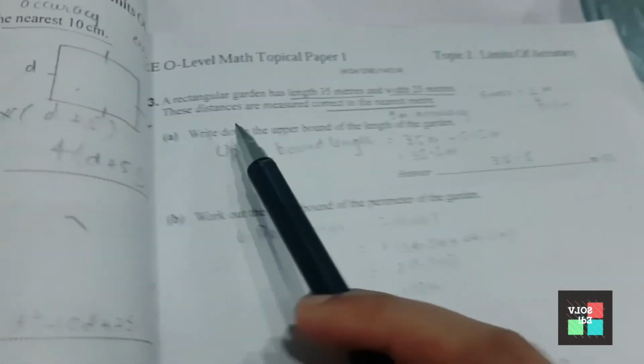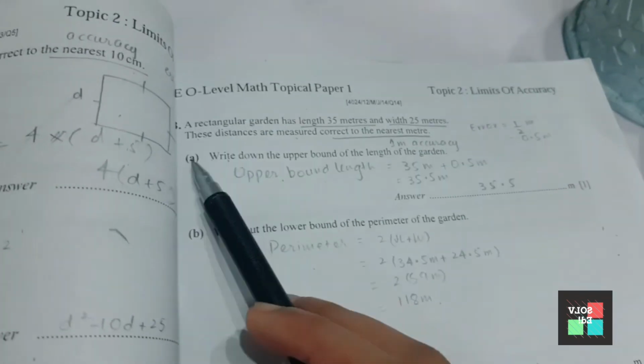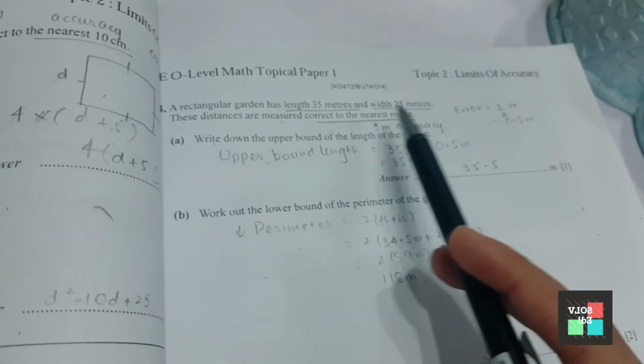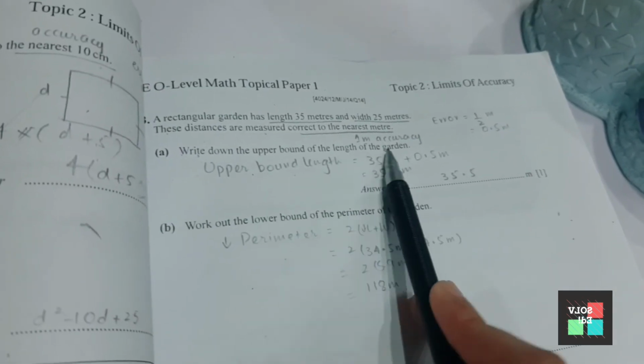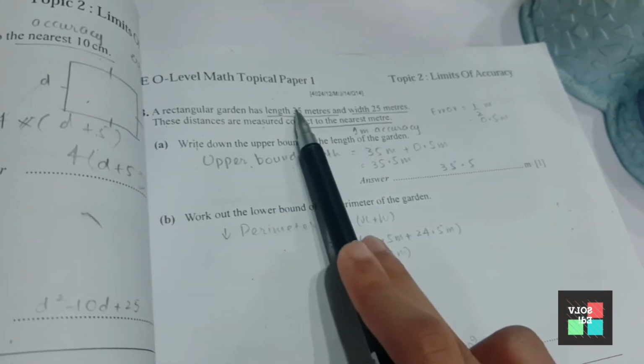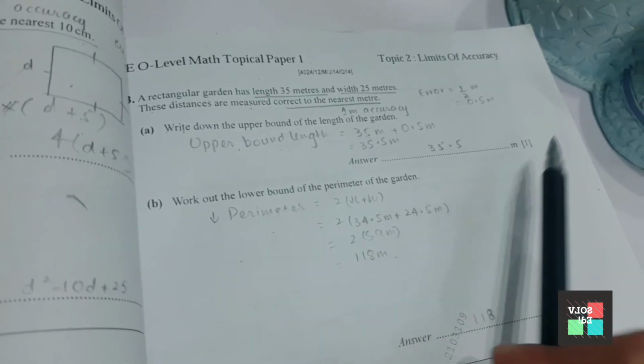So first of all, a rectangular garden has a length of 35 meters and width 25 meters. These distances are measured correct to the nearest meter, 1 meter accuracy, and so an error of 0.5 meters. Write the upper bound length of the garden. Upper bound length is length plus the error, since this is upper bound, and then we get 35.5 meters.